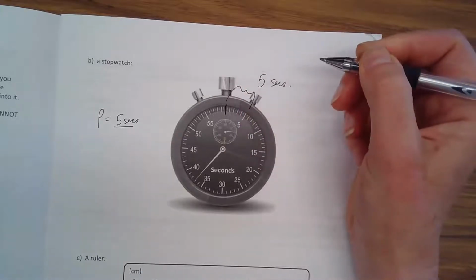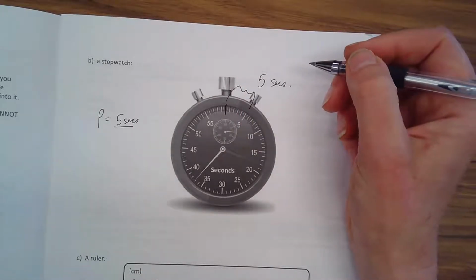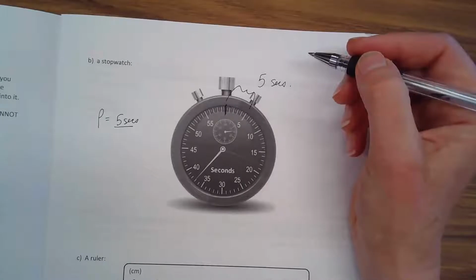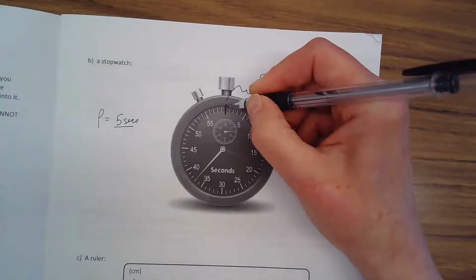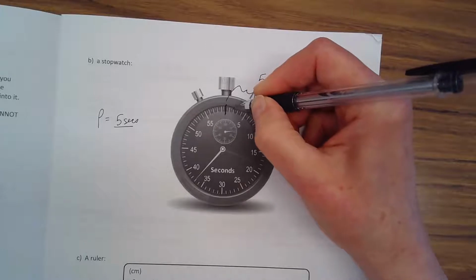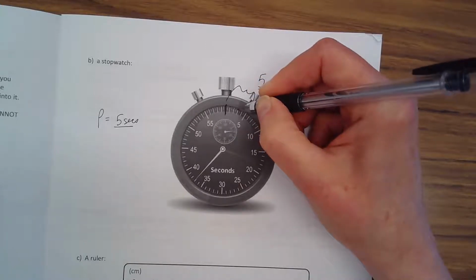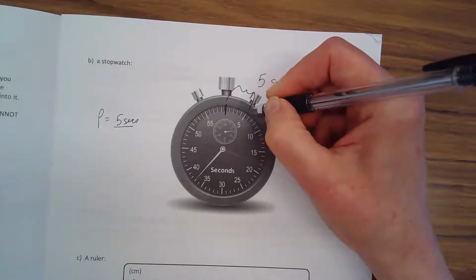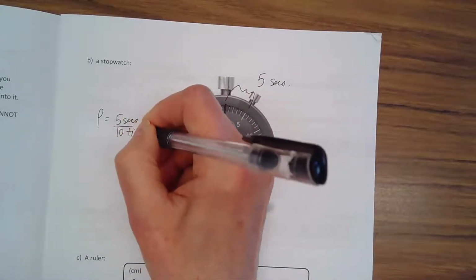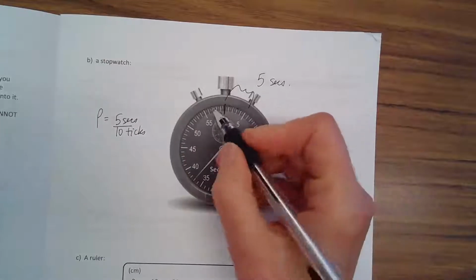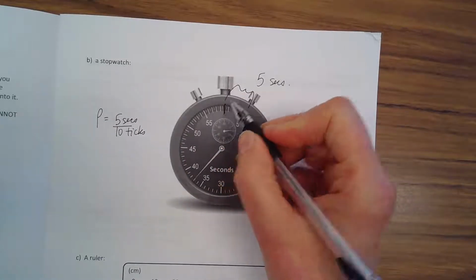There's one, even though it's hard to see, I think there's one little one in between. So 1, 2, 3, 4, 5, 6, 7, 8, 9, 10. 10 ticks. I don't know if it's on your booklet, but between these larger ticks there's a smaller one.